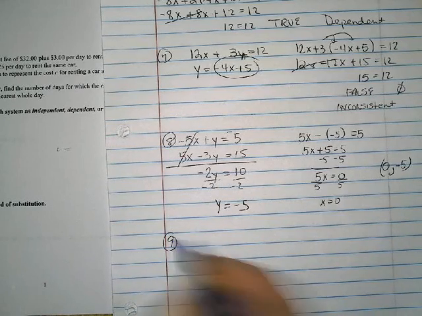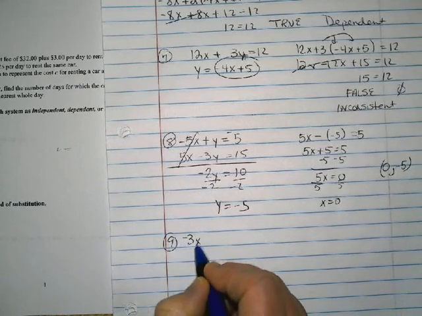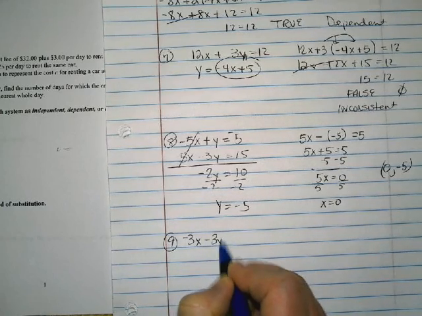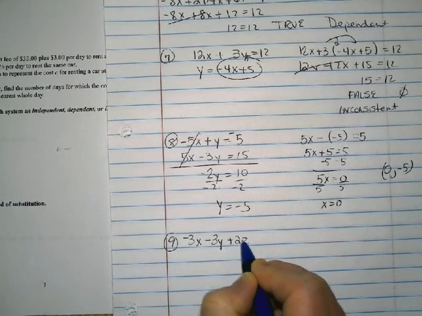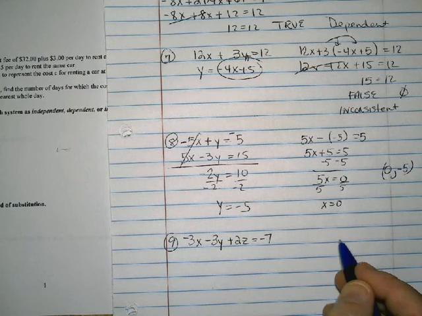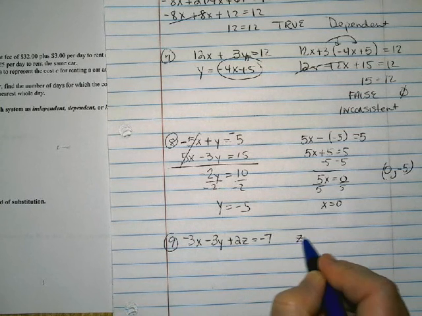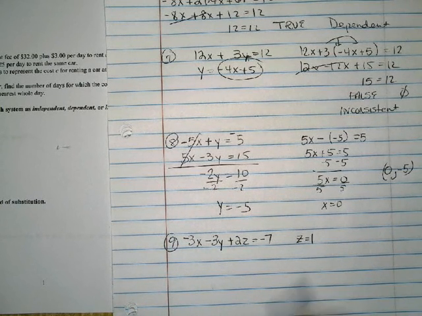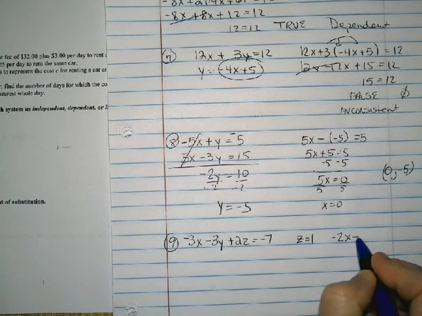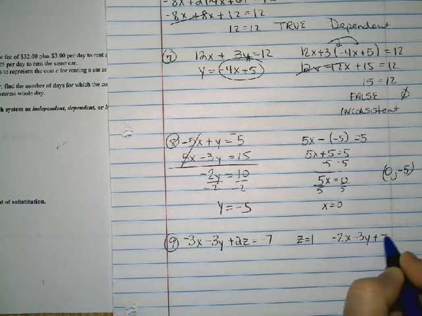Number 9 says negative 3x minus 3y plus 2z equals negative 7. And then they tell you that z is 1. And then negative 2x minus 3y plus z is negative 6.